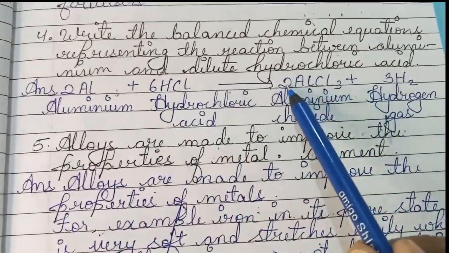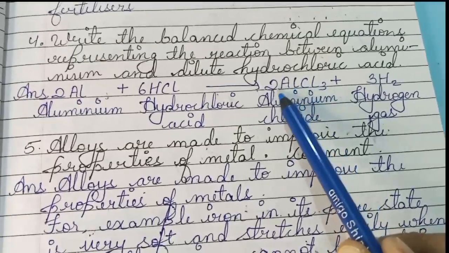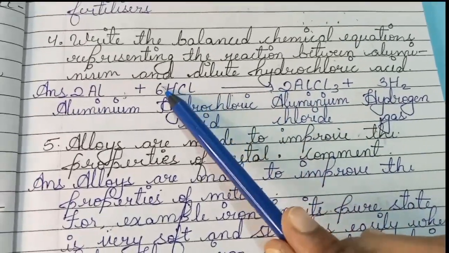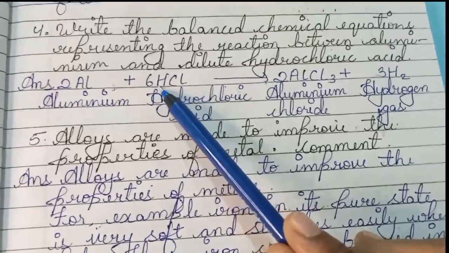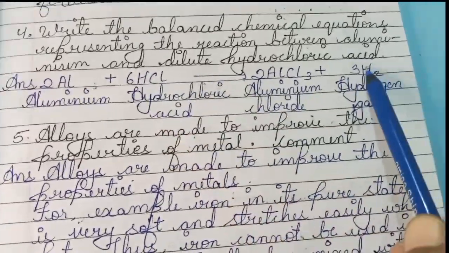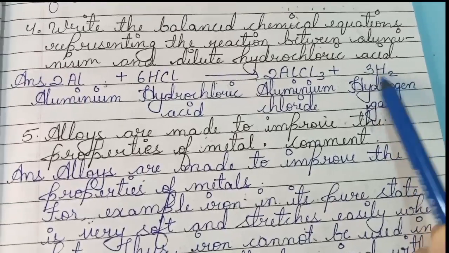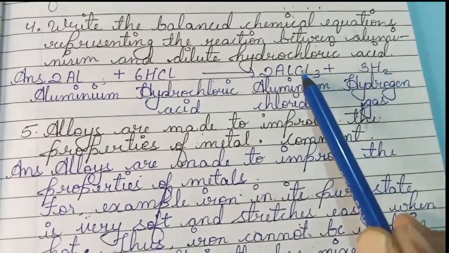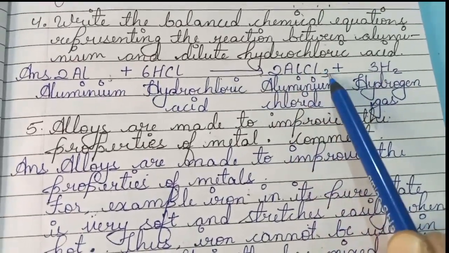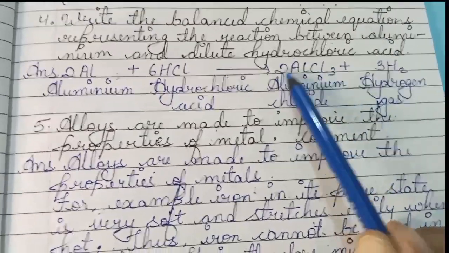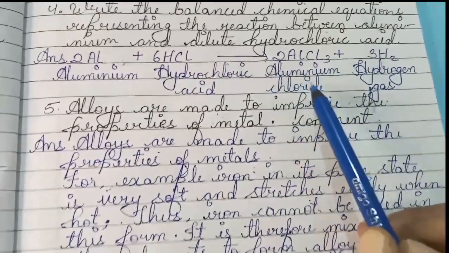Here also we got 2 aluminium. Write 2 here. And here it is 6 chlorine and 6 hydrogen. So here hydrogen is 2 3 is 6. So hydrogen is 6 and here 2 here and 3 chloride. So here it is also balanced.